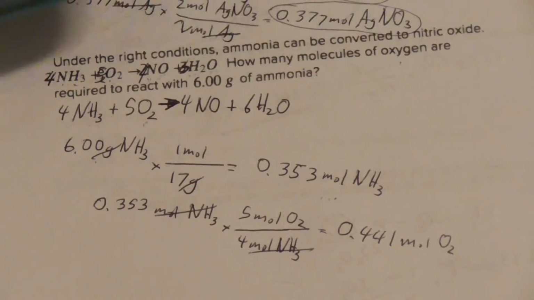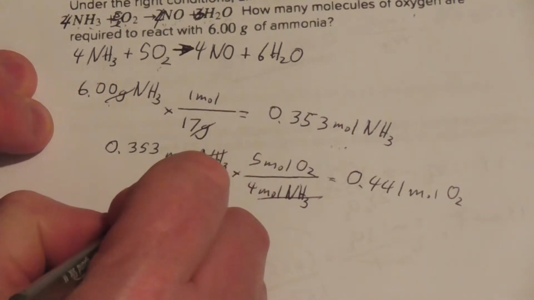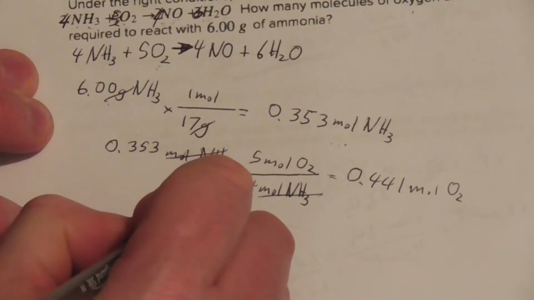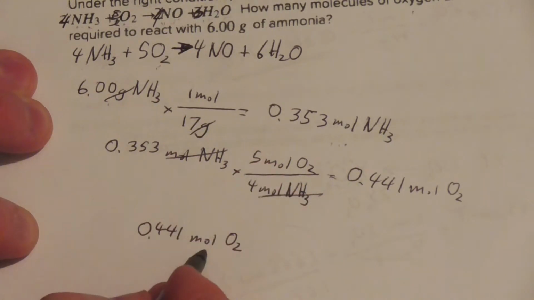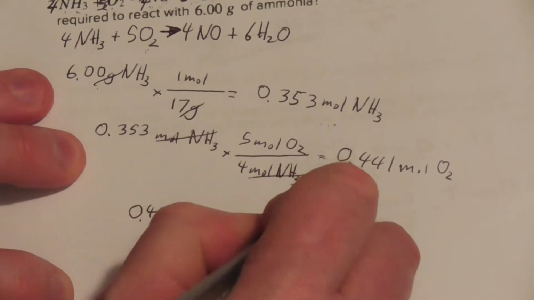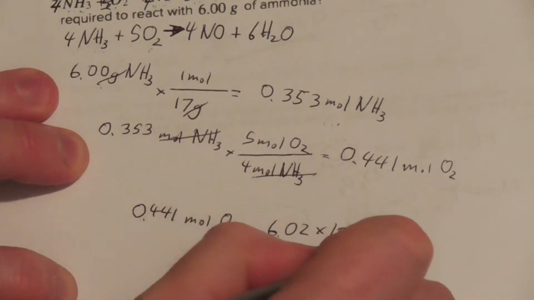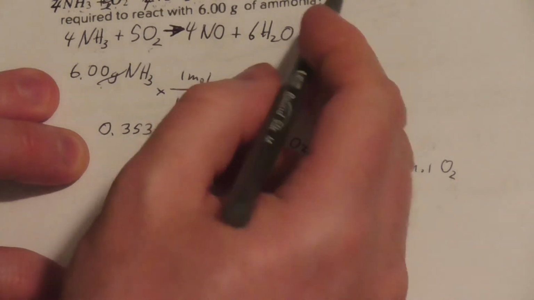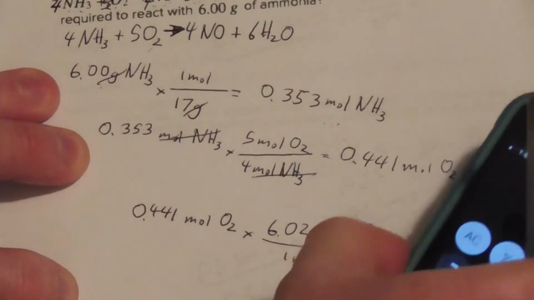But what the question is asking is how many molecules of oxygen. So you remember we have a couple of different conversions. One of them is number of particles, in this case molecules. So 0.441 moles of O2. The magic number for converting to number of particles is 6.02 times 10 to the 23rd particles, in this case molecules, over 1 mole. The question is asking how many molecules of oxygen.